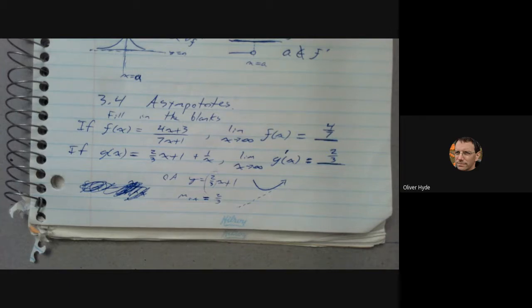Okay. Be ready for questions like that. Sort of fill in the blank, demonstrate your understanding of this fact instead of using limits.